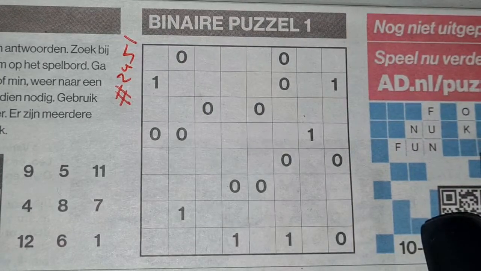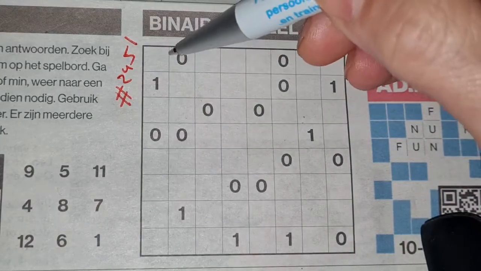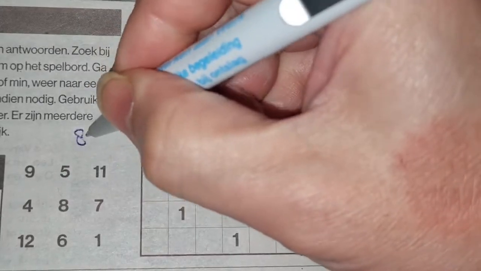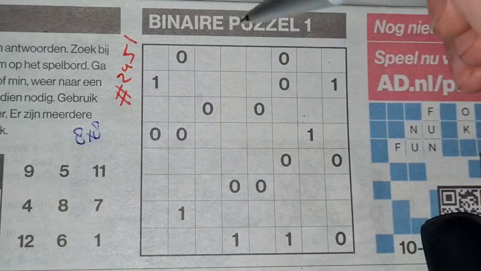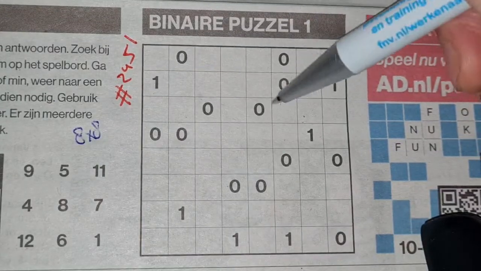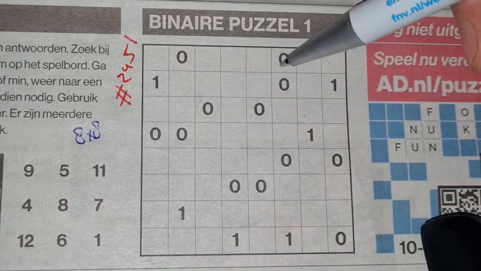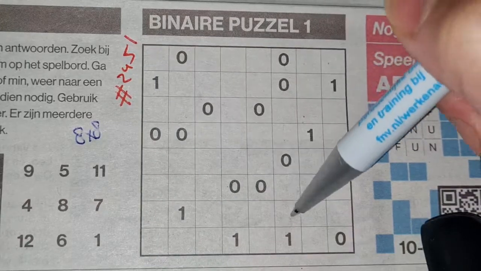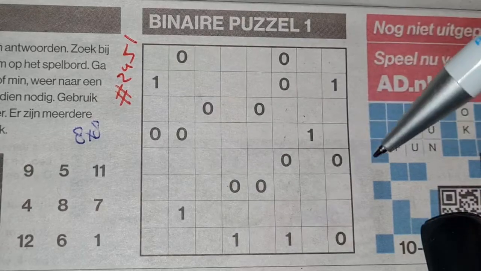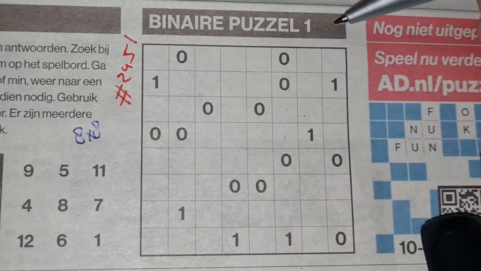This one will be number 2451. And what kind of binary puzzle is this one? 1, 2, 3, 4, 5, 6, 7, 8. It's an 8 by 8 binary puzzle. That means in a row or in a column, there are always 4 O's and 4 ones. Alright, so let's get started.